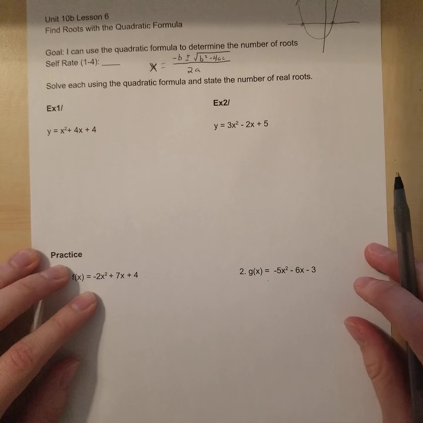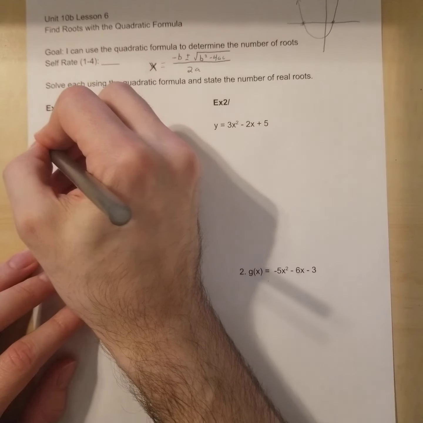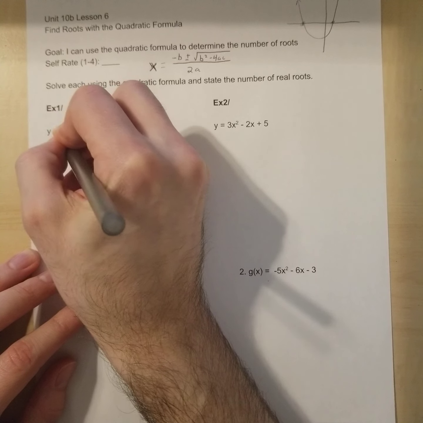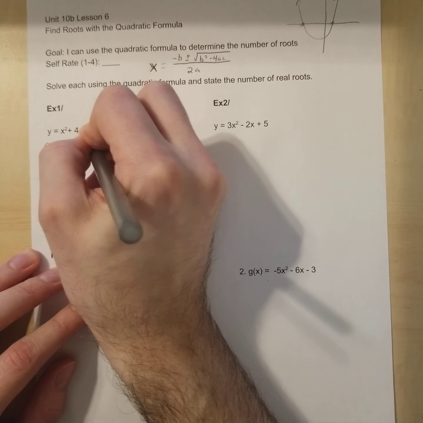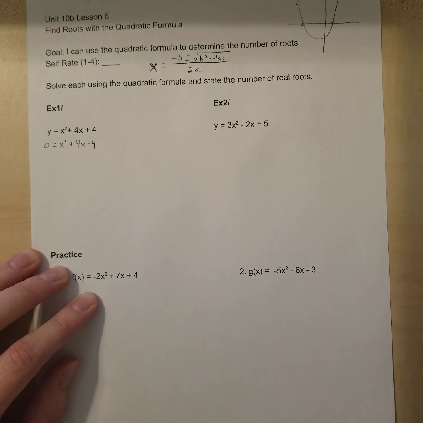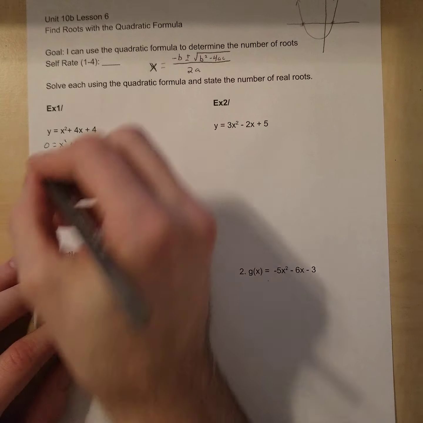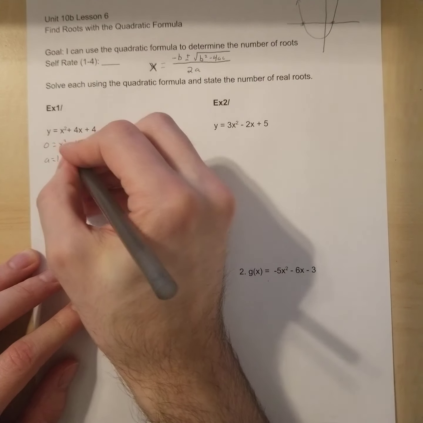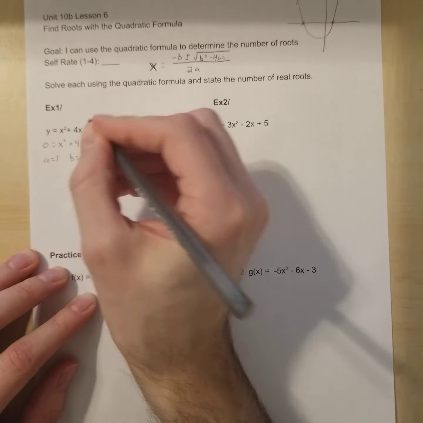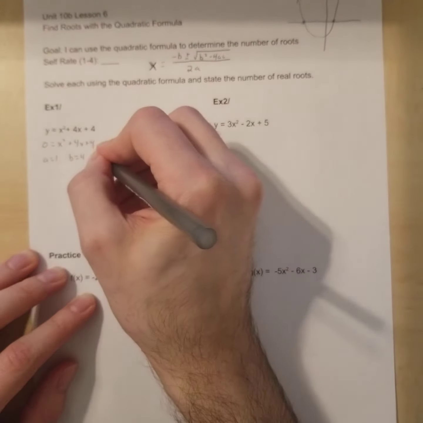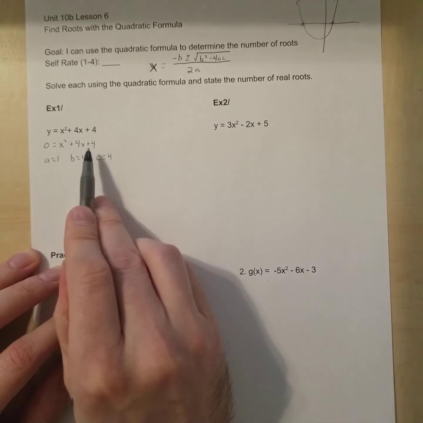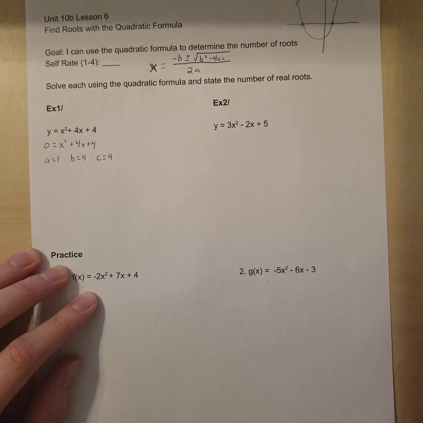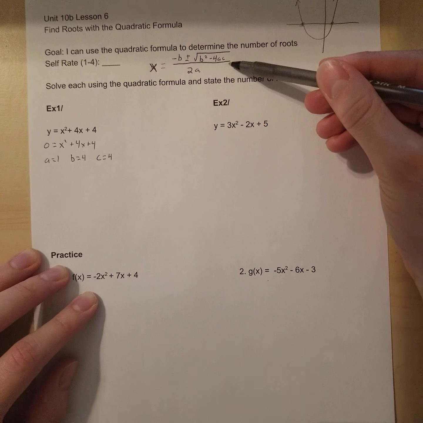Okay, so in example 1, we need to first set this equal to 0. Once it's set equal to 0, we can identify a, b, and c. A is 1 because that's the coefficient of x squared. B is 4 because that's the coefficient of x. And c is also 4 because 4 is the constant. Once a, b, and c have been identified, we can substitute into the quadratic formula.